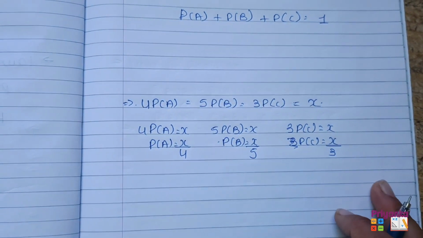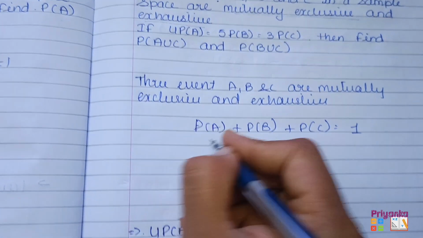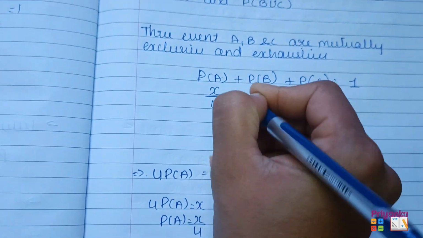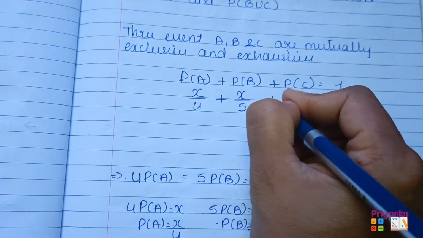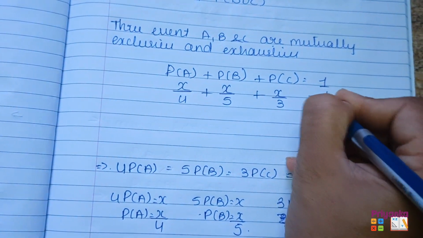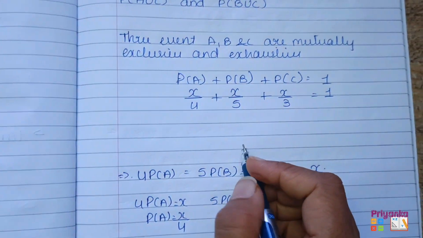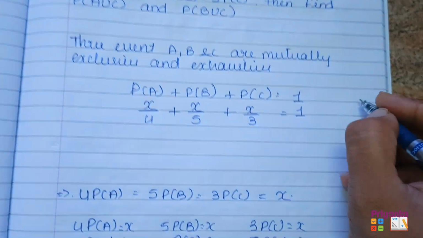So after finding all the information, let's go back to the equation. Here we found P of A's value is x upon 4 plus P of B's value is x upon 5 and P of C's value is x upon 3, which equals 1. Now out of this information, let's find the LCM. For finding the LCM, it is just a simple calculation I am showing you here.